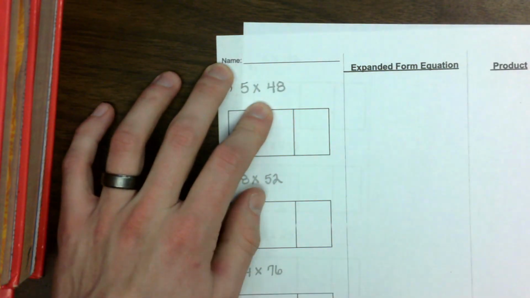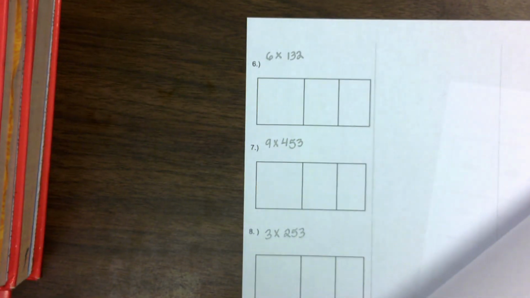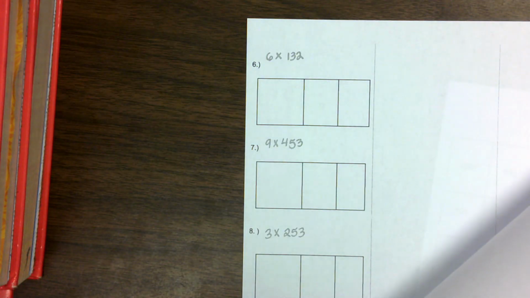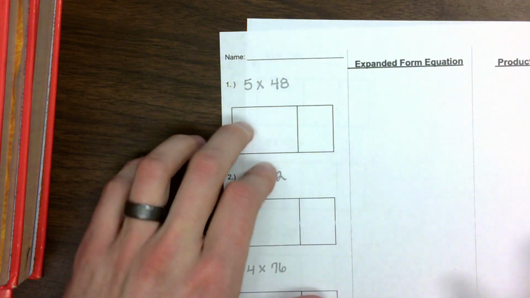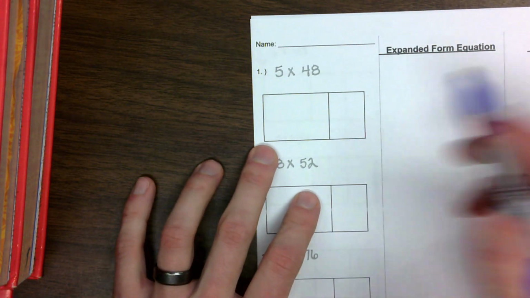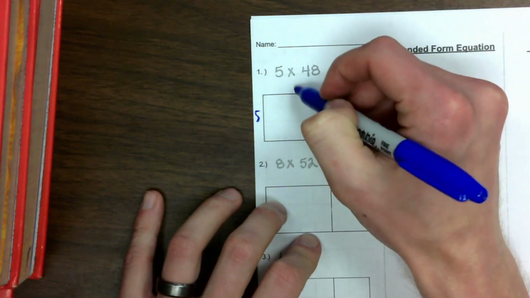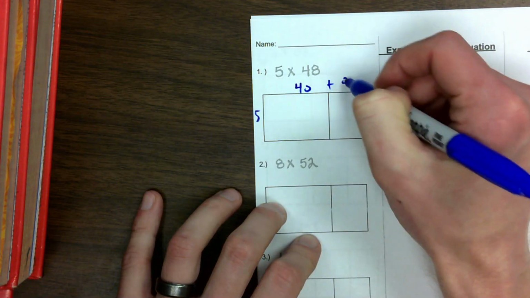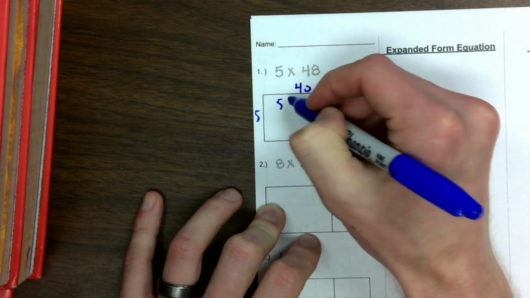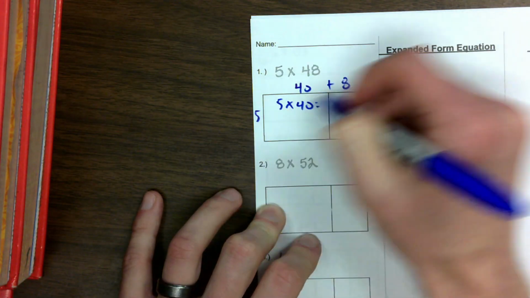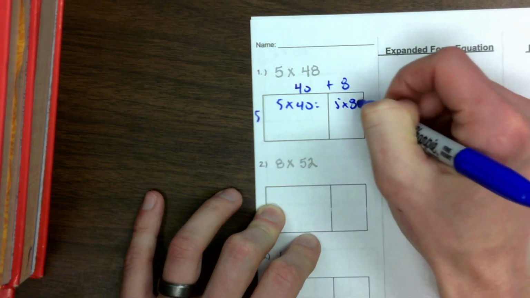They have 1 through 5 is 1 by 2 digit multiplication. 6 through 8 is 1 by 3 digit multiplication. And they're given an empty area model that they have to fill in. So they were supposed to come in here and fill this in with pencils. So they would set up, we have 5 groups here. We have 48 split into 40 plus 8. 5 times 40 should be written in here. 5 times 8 should be written in here.